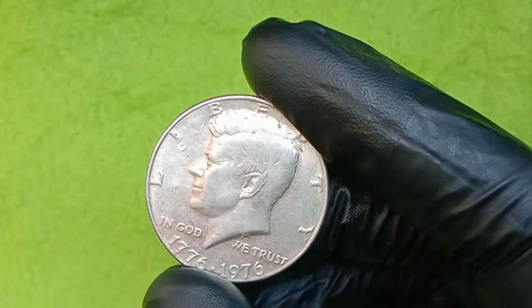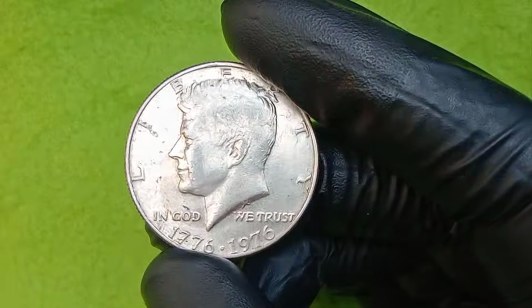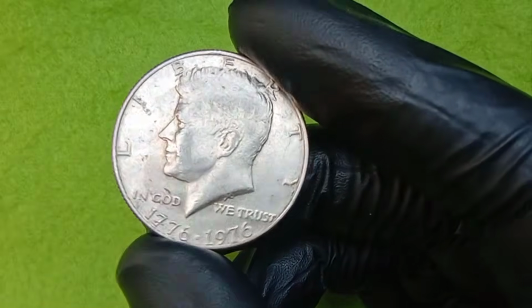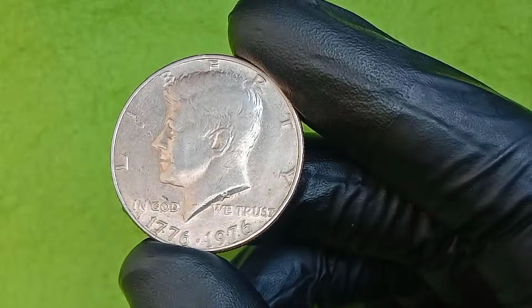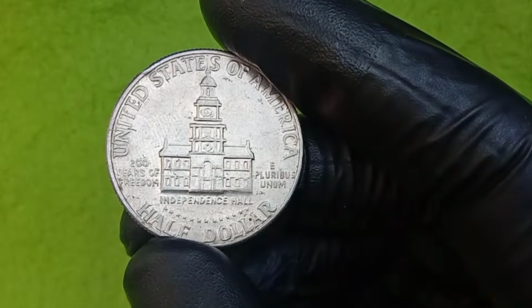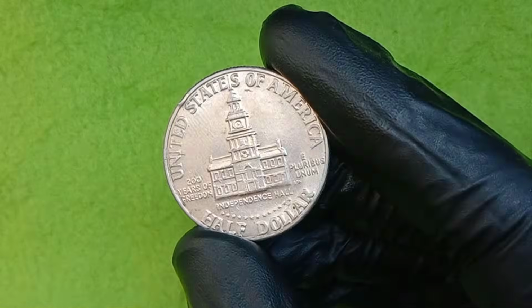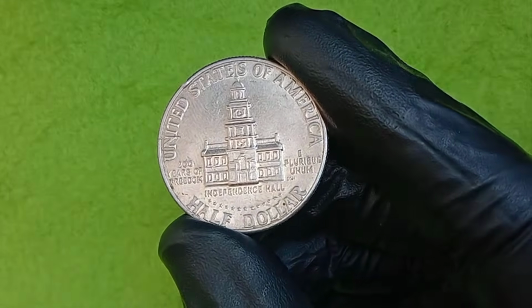The mint marks on the bicentennial half dollars provide another layer of interest for collectors. Coins were struck at the Philadelphia, Denver, and San Francisco mints. Philadelphia coins carried no mint mark, Denver coins bore the D, and San Francisco coins bore the S. Within the collector community, assembling sets of each mint mark has become a popular pursuit.